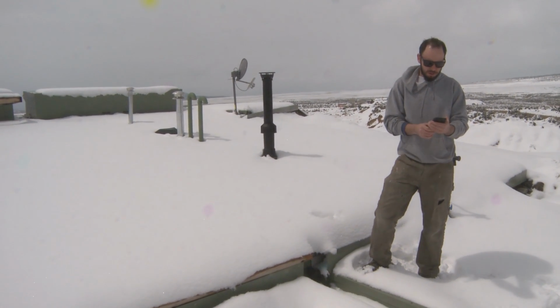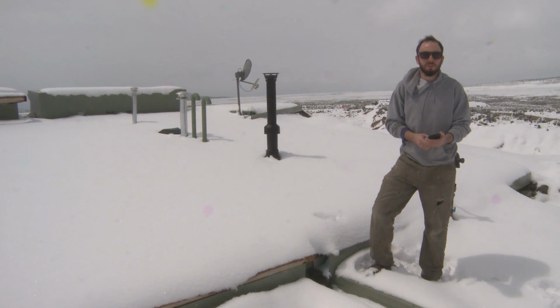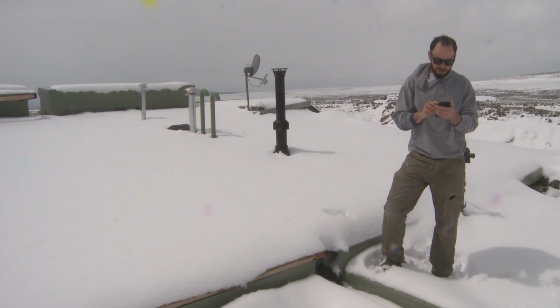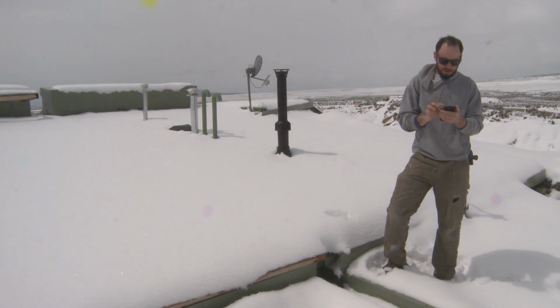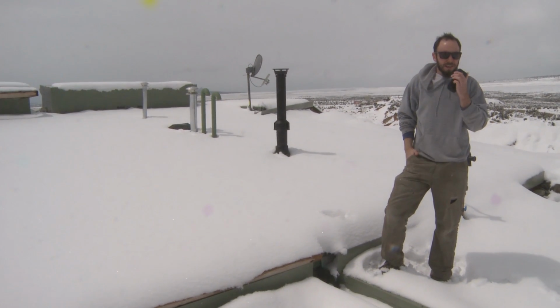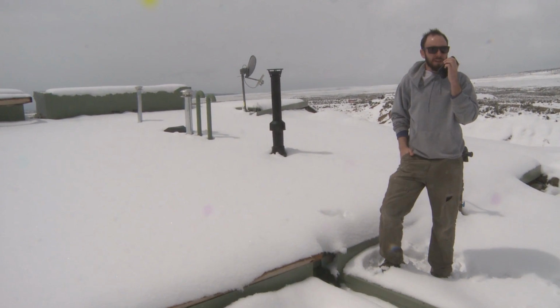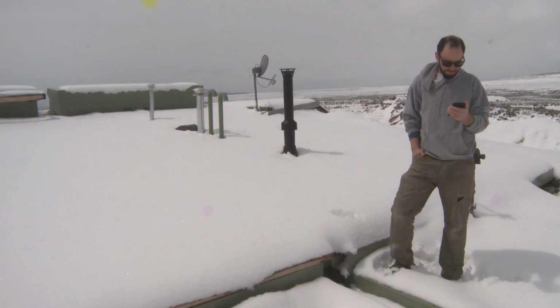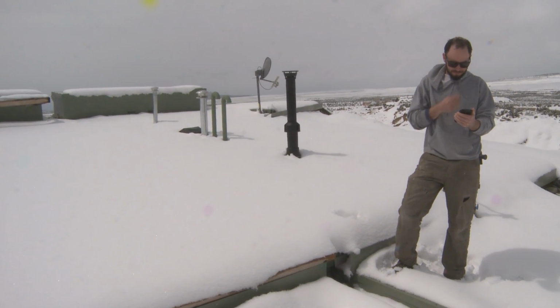Now, we just need to know how many cubic inches of water is in a gallon. So let me ask my phone here. Cubic inches to 1 gallon. 1 US gallon is 231 cubic inches.